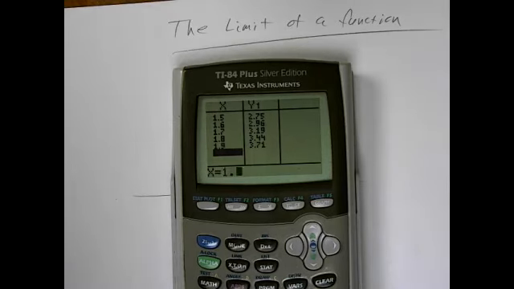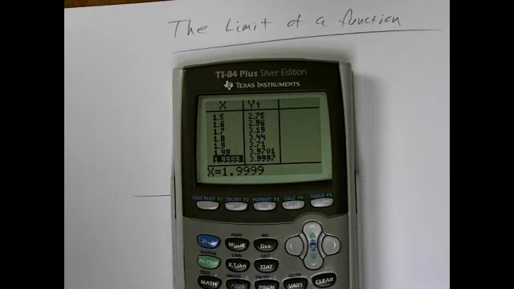I'm going to put 1.99. That gets me a little bit closer. 1.999 is even closer. 1.9999 is even closer. And it appears, at least to me, that the y values are getting pretty close to 4 as the x values get close to 2.